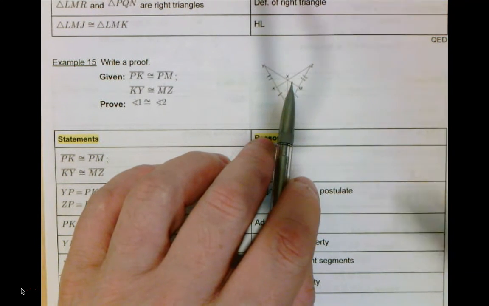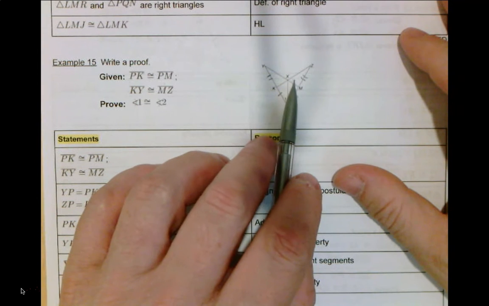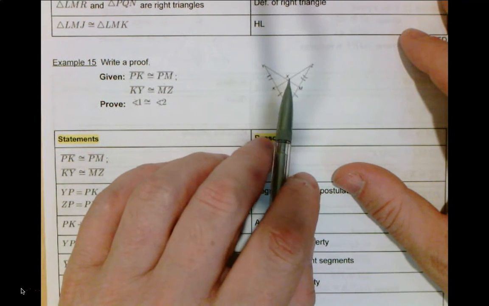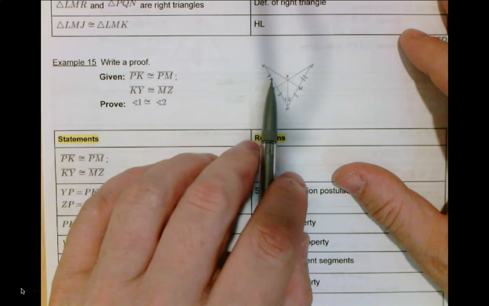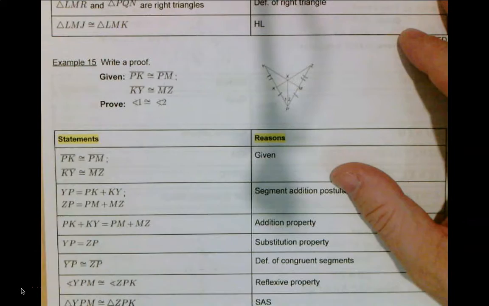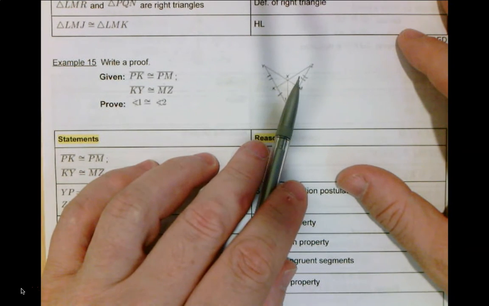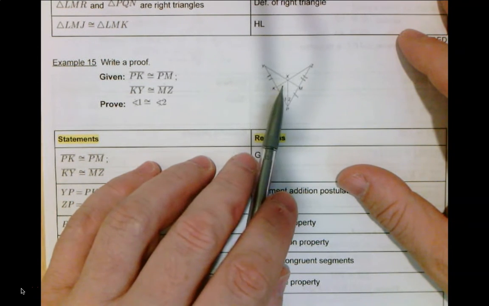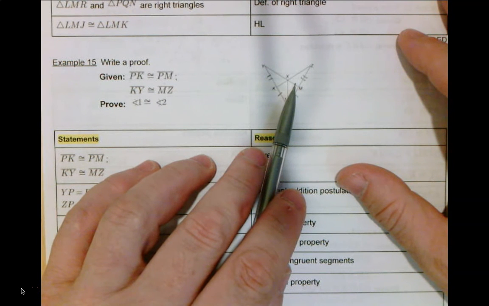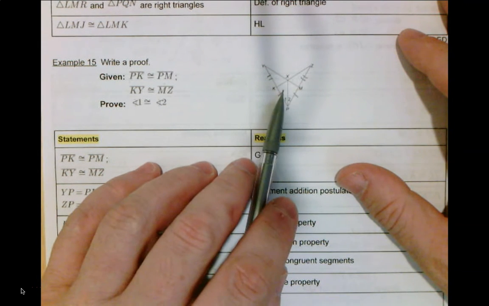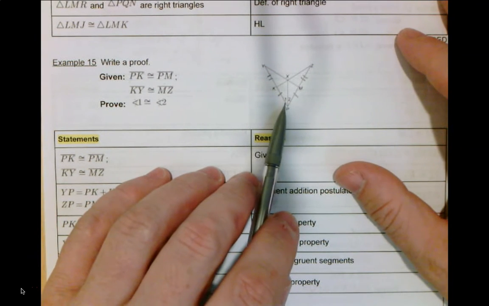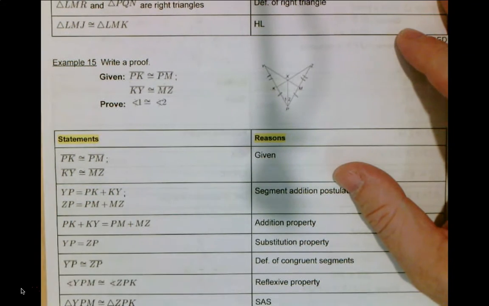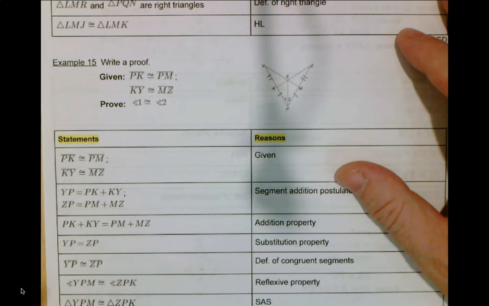I have angles from the vertical angles, so maybe I can get these two triangles congruent by angle, angle, side, which would get me KX congruent to XM by CPCTC, which would get these two triangles congruent by side, side, side, which would get these two angles congruent by CPCTC. So that's a possibility.